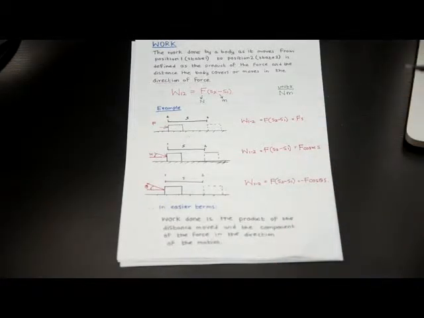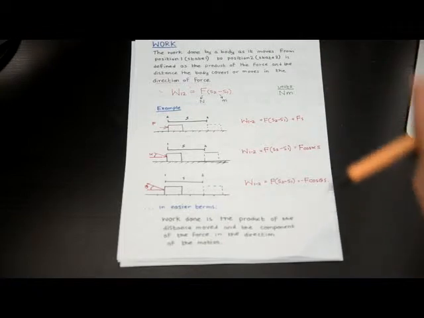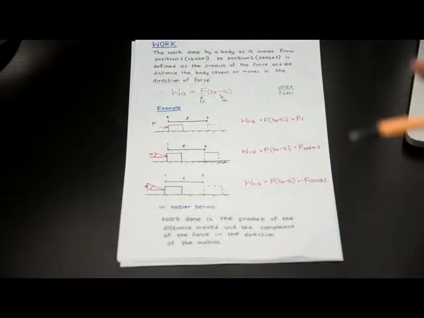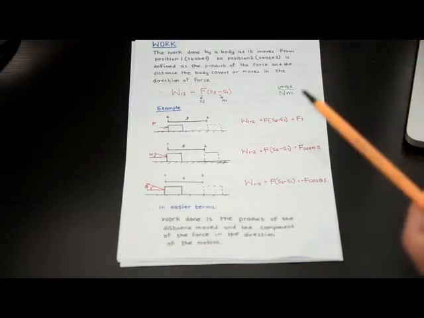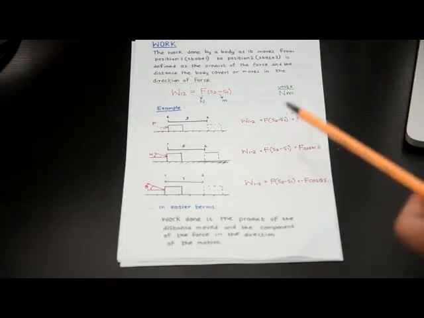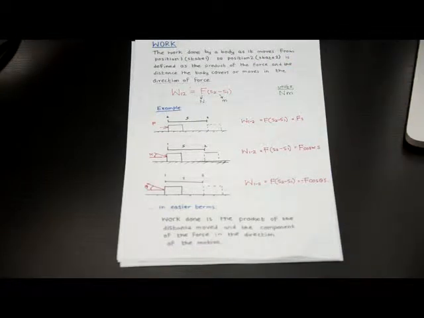The work done by a body as it moves from position 1 to position 2 is defined as the product of the force and the distance the body covers or moves in the direction of the force. So the equation of the work is force times the distance covered from position 1 to position 2, that's S2 minus S1. And the unit of work is Newton meter. So let's look at an example.